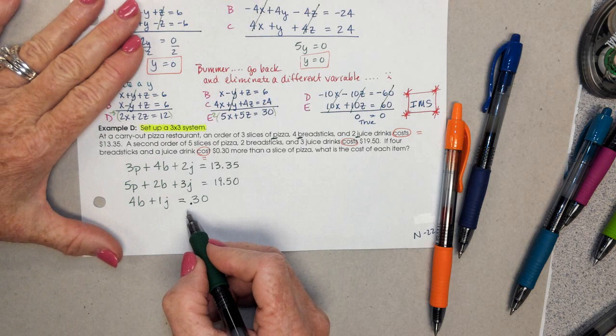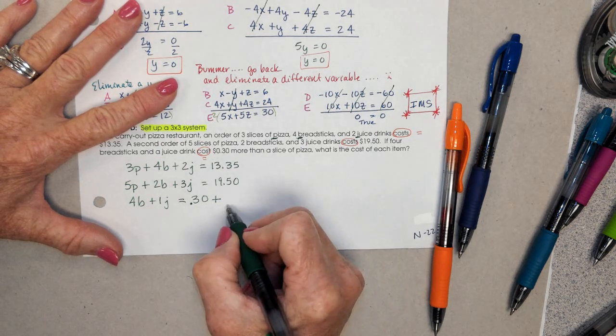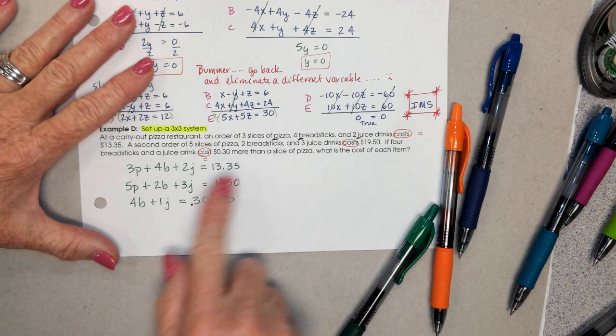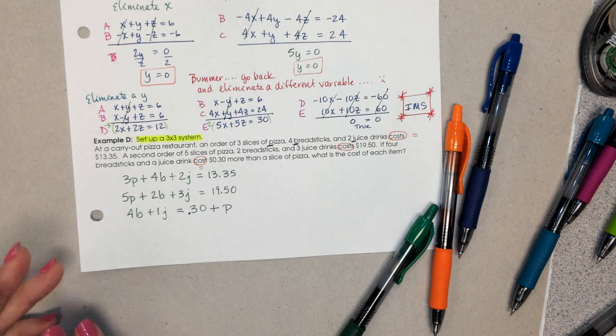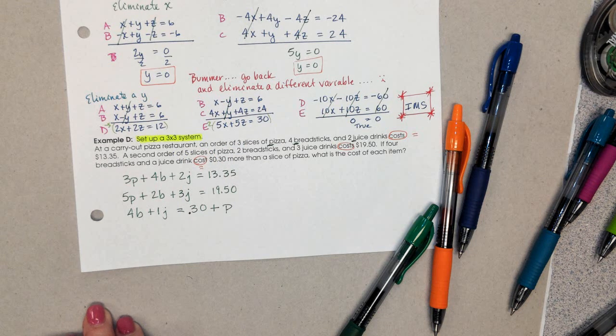Don't forget the decimal here, 0.30, more than, plus a slice of pizza, P. There we go. That's the setup. I'm not asking you to solve that. Just set that up. Sometimes you have to solve them if it says set up and solve, but this one just said set up, so that's all we have to do.